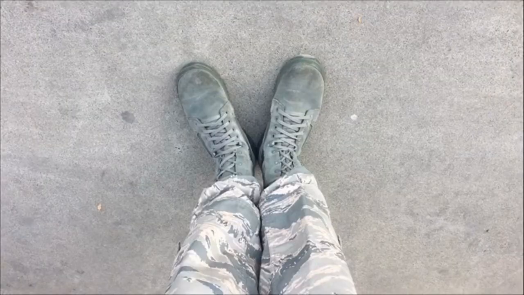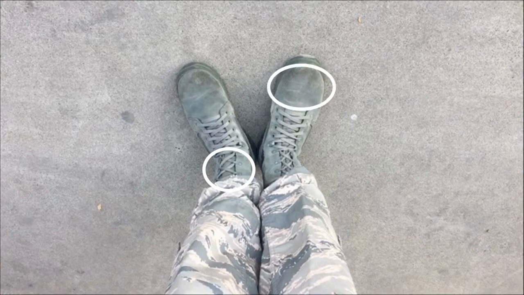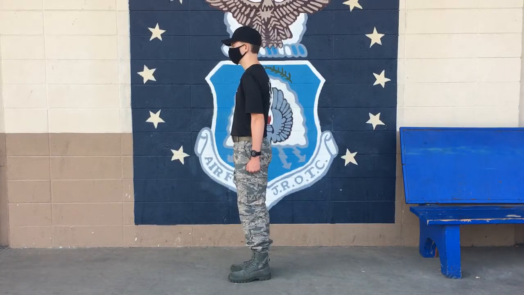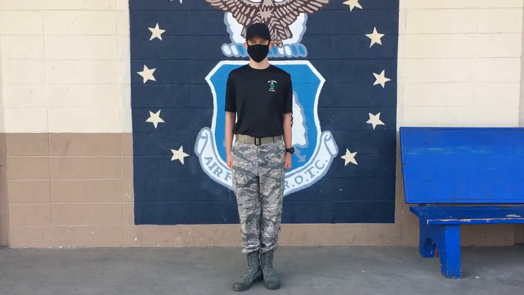Left face. On the preparatory left and execution face, cadets will pivot on their left heel and push on the ball of their right foot to turn 90 degrees to the left. After making a complete 90-degree turn, cadets will return to the position of attention.